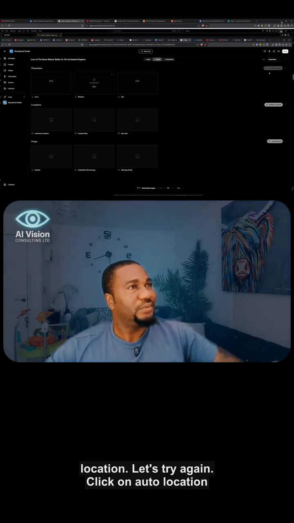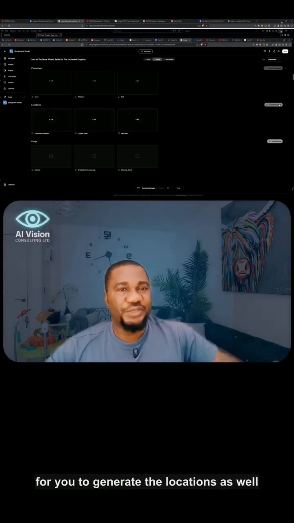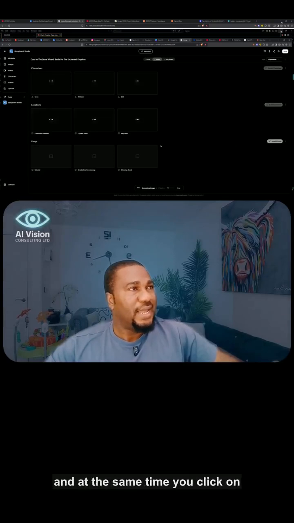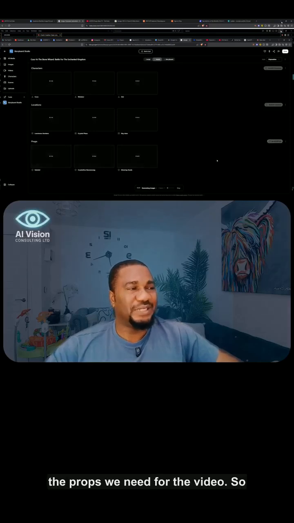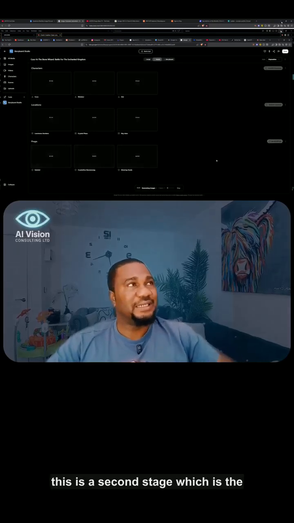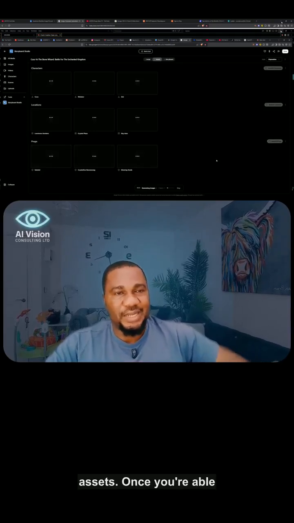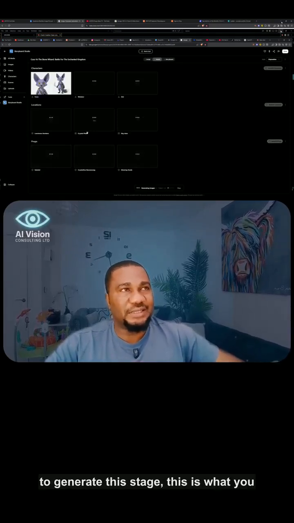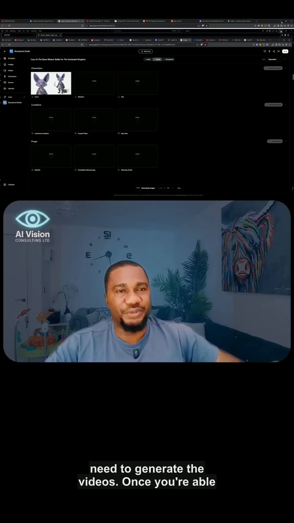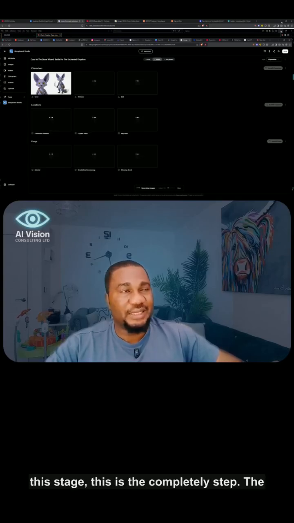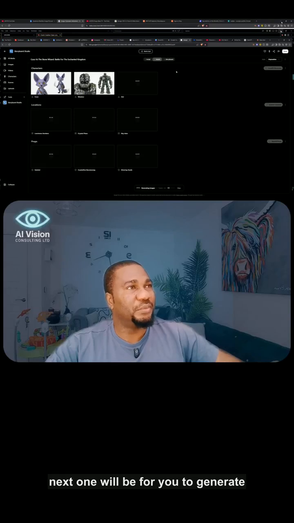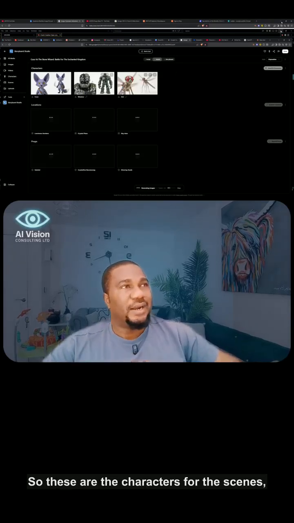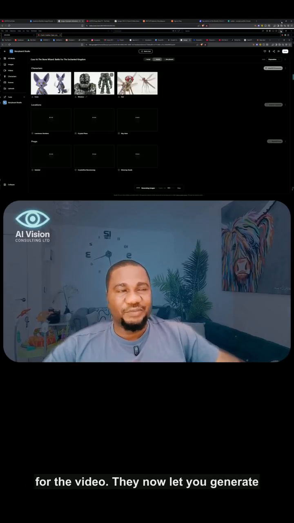So let's try again. Click on auto location for it to generate the locations as well. And at the same time, we click on props to give us the props we need for the video. So this is the second stage, which is the assets. Once you're able to generate this stage, complete this step, the next thing will be for you to generate the storyboard. So these are the characters for the scenes, for the video.